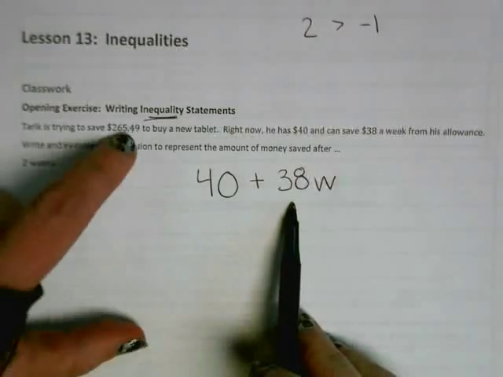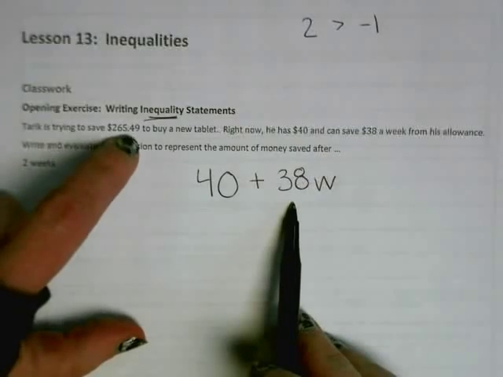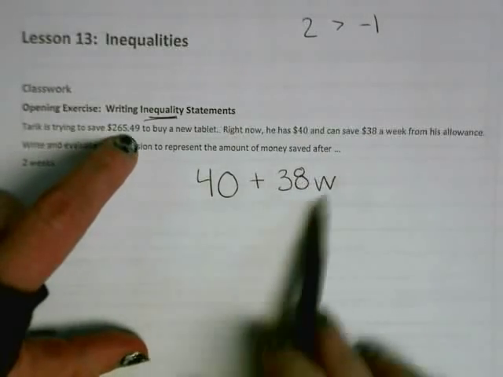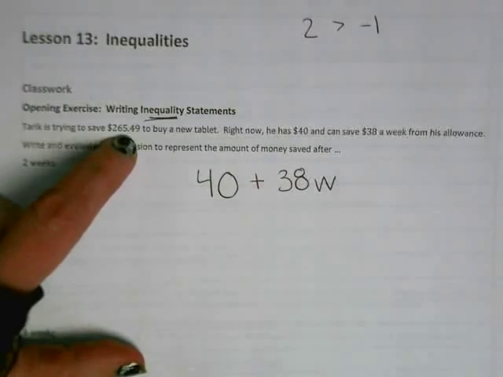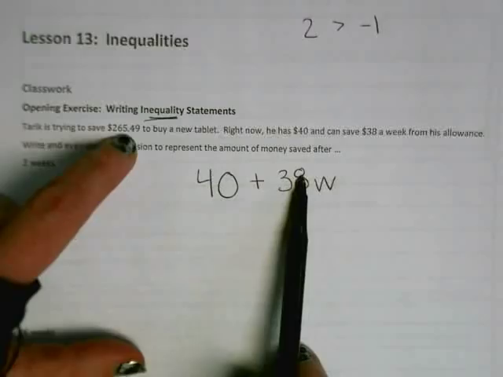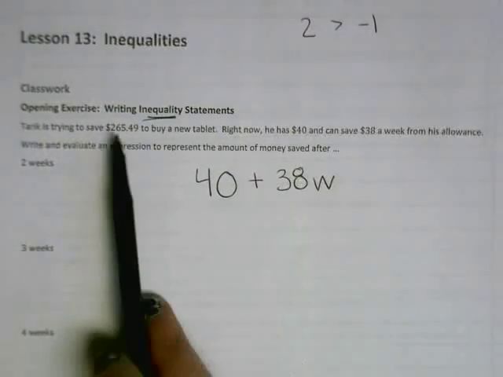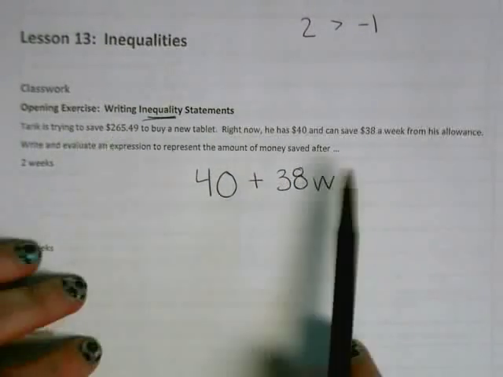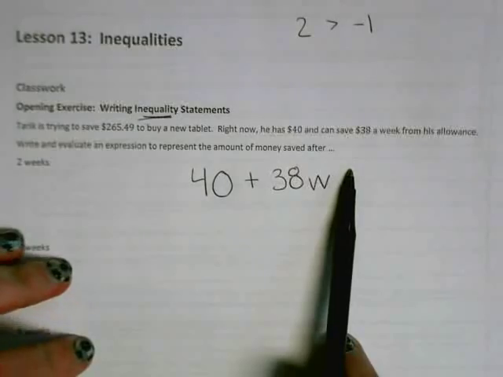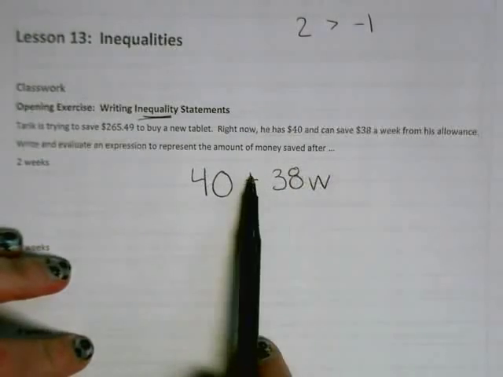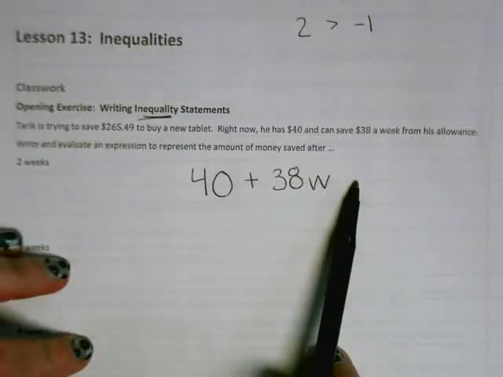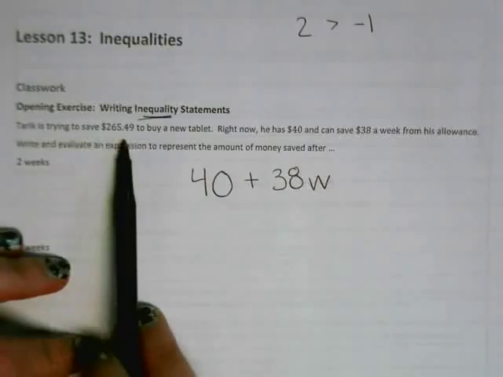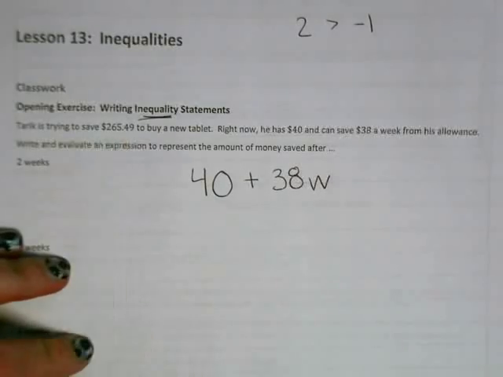So right now he's trying to save $265.49. Well, this is all the money he's saved. If we want an inequality that represents that situation, we need to say that all the money he's saved has to be at least $265.49. Could it be equal to $265.49? Sure. Could he save more than $265.49? Yeah, he could have more than that. He could have equal to it. Could he have less than $265.49 and still be able to afford the tablet, though? No, so he can't have less than it.